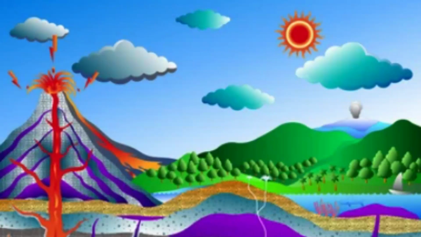What is the rock cycle? The rock cycle is a natural process that describes how rocks are formed, transformed, and recycled over time. It is an ongoing cycle that takes place on the Earth's surface and within its interior, driven by a combination of physical, chemical, and biological processes.